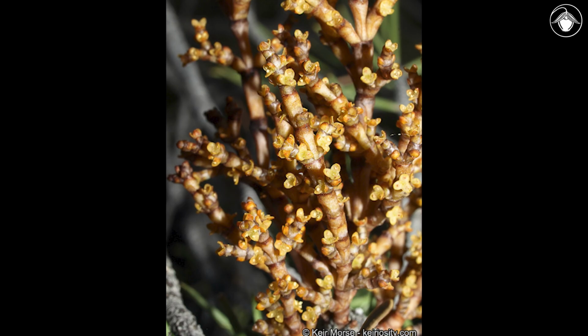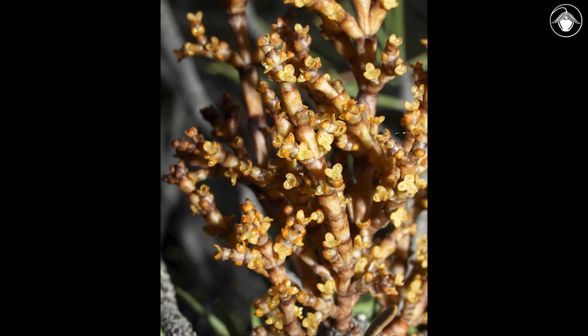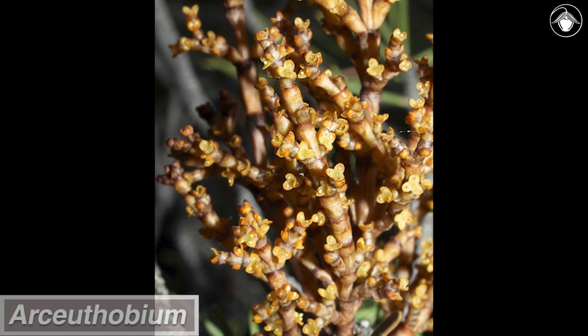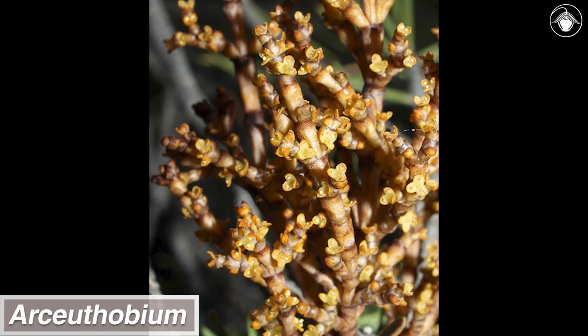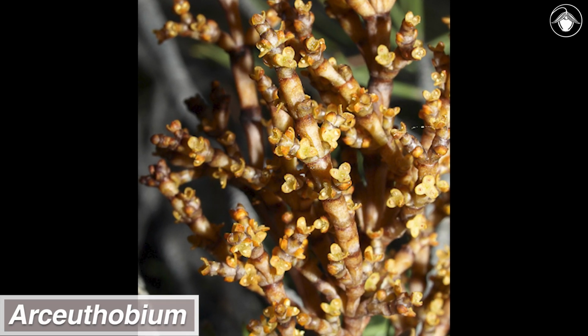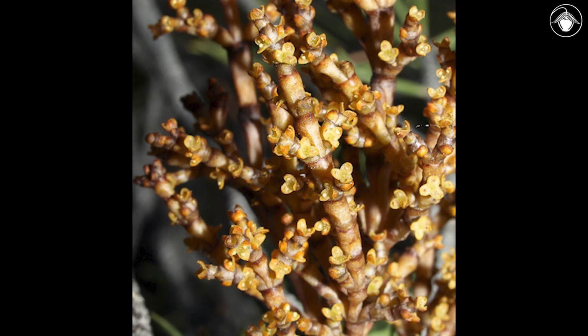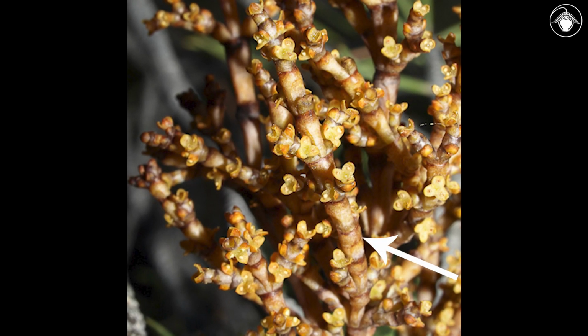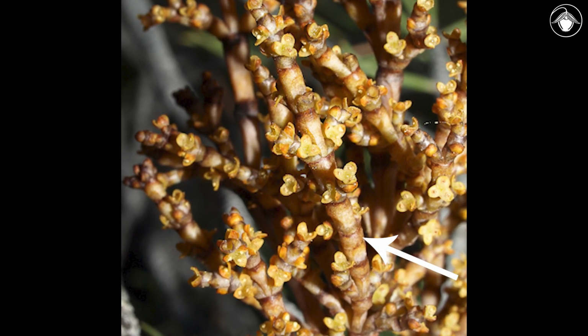The 3rd genus of mistletoe in California is very unlike the first 2 we've discussed. Arceuthobium, the dwarf mistletoes, typically grow on conifers. They are smaller than other mistletoes in California and often lack the green coloration. Their leaves are not well developed. Instead, they are inconspicuous and scale-like.